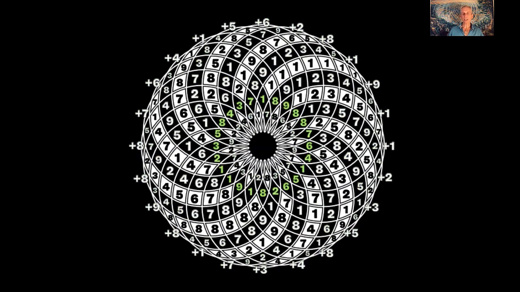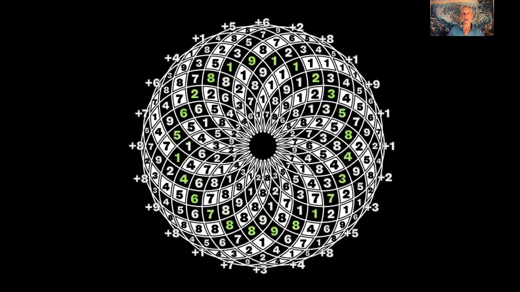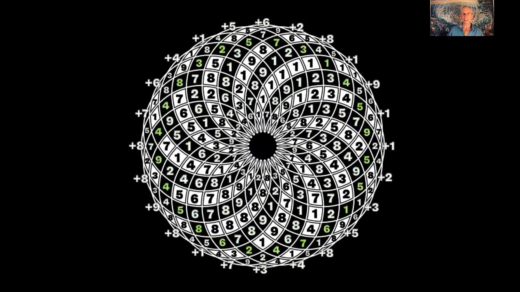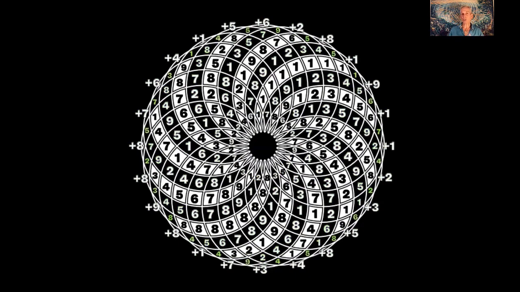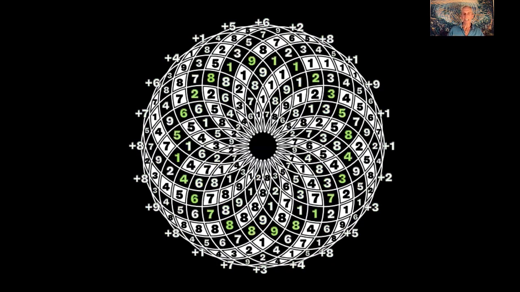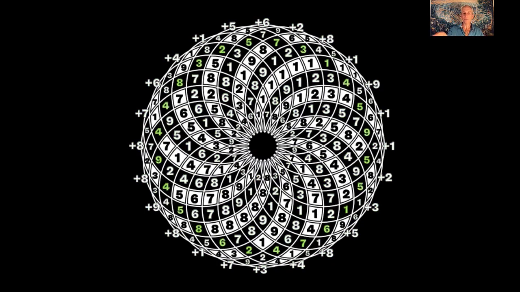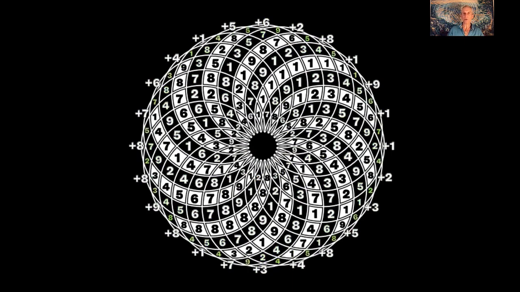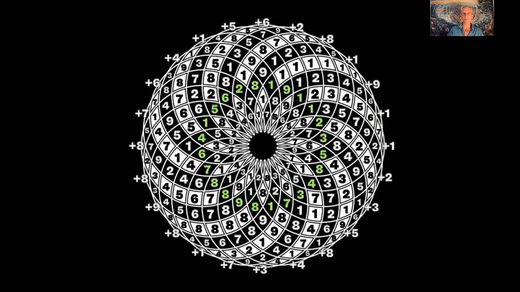But that sequence is simply the Fibonacci sequence, because each one of these concentric rings is the Fibonacci sequence. But notice what's happening here. Each one of these radial arms is also a numeric sequence that goes into infinity. It loops back on itself.